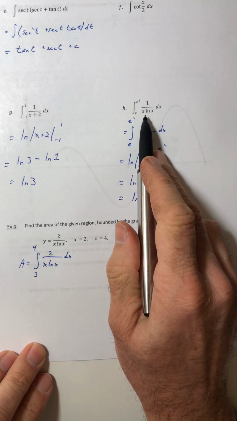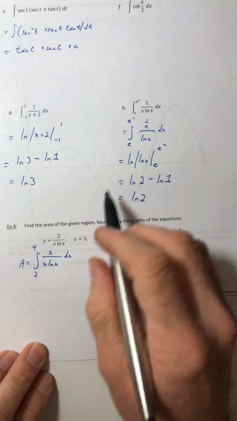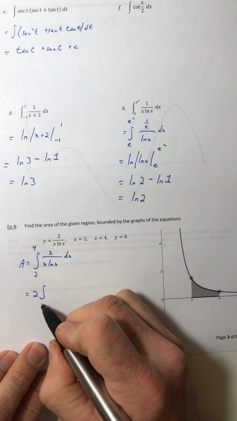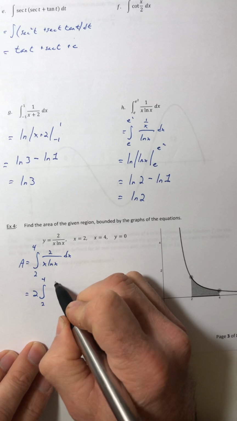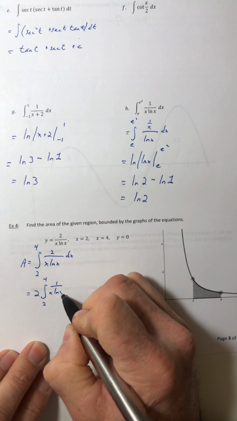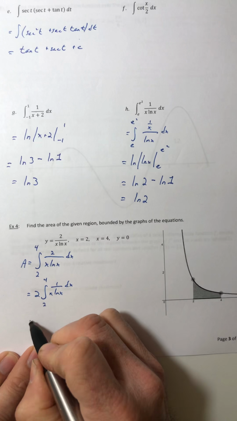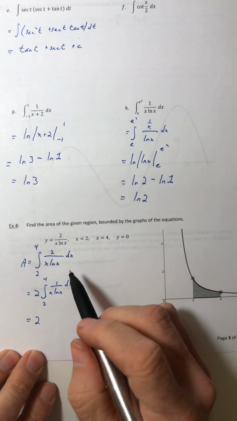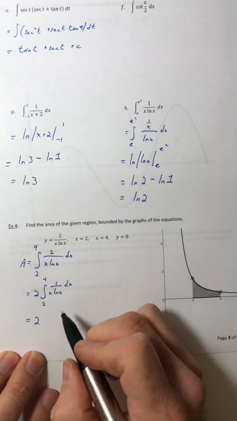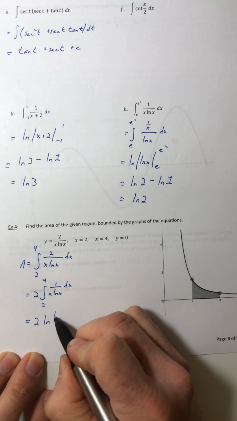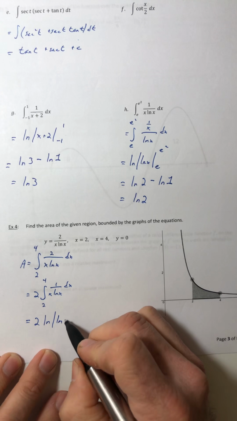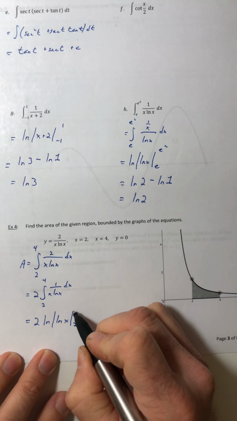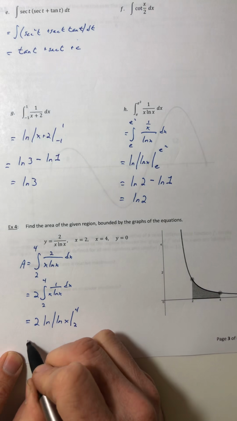Well, you've kind of seen this one before too. We just sort of did it up there. You just have a 2 instead of a 1. So pull the 2 out. So the integral of 1 over x ln x, we just did it. It's going to be ln of the absolute value of ln of x, went from 2 to 4.